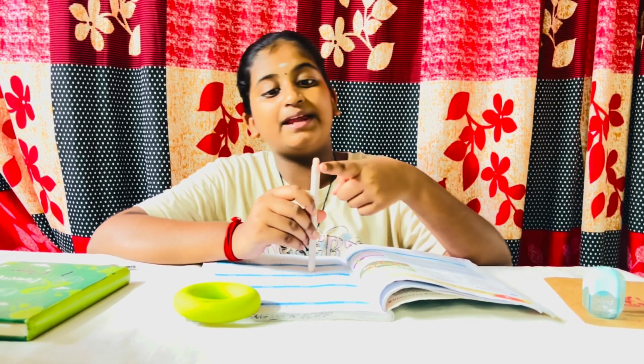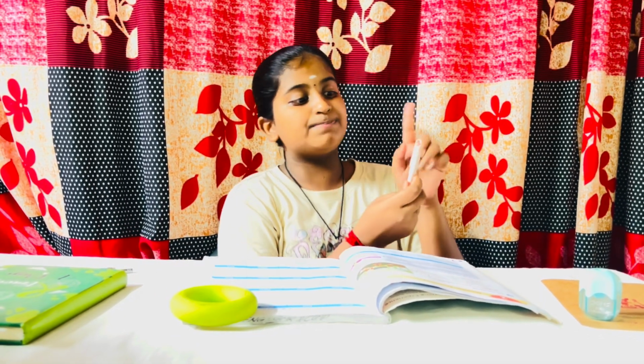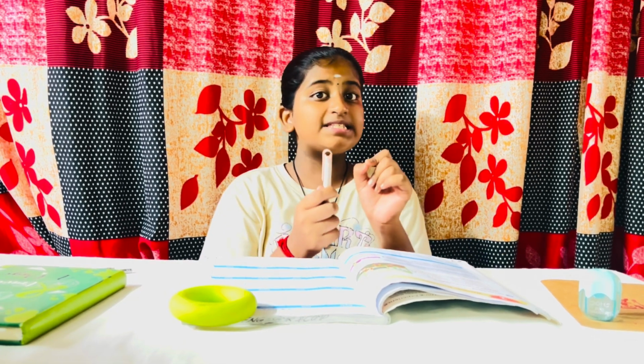Now I'll say this pen. Now I'll be describing this pen. This pen is pink. This pen has a hook. This pen has two shades of pink. Now I'm describing only the pen. There's nothing else about it. So it is a singular noun.